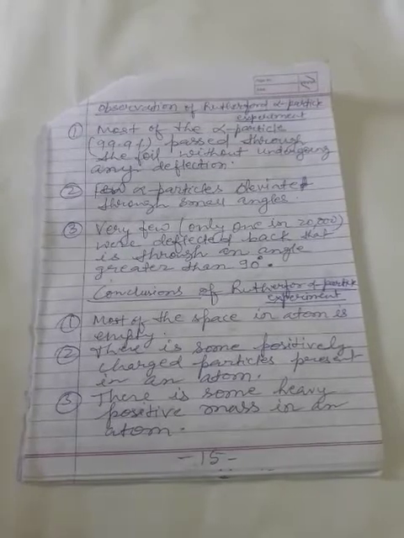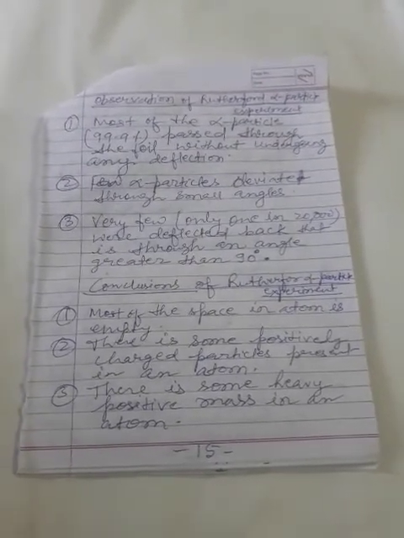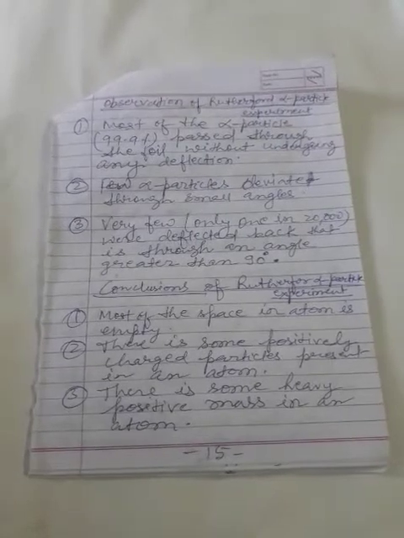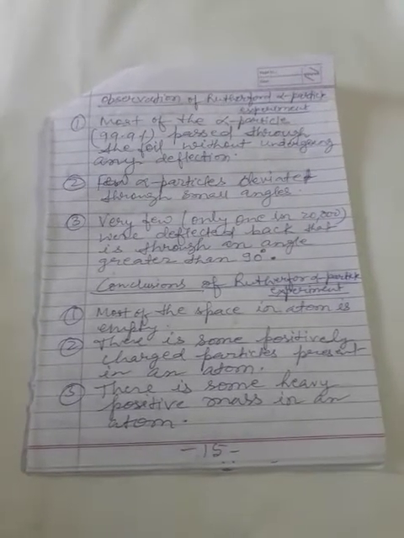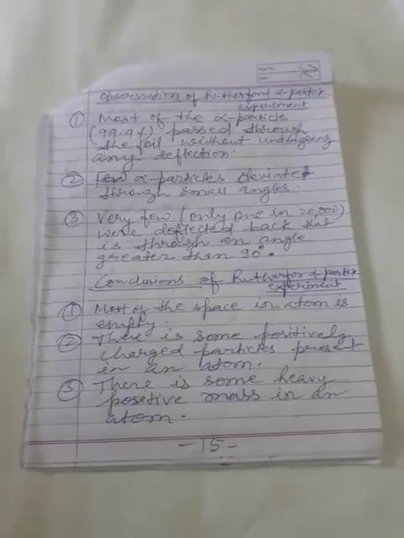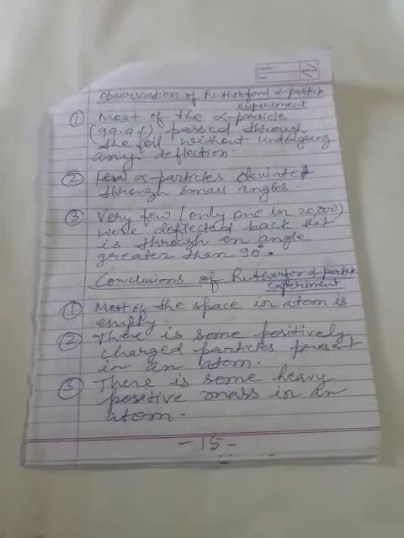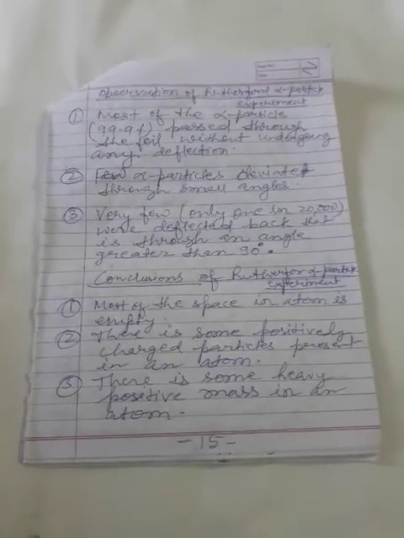First, most of the alpha particles, 99.9%, pass through the foil without undergoing any deflection. Second, a few alpha particles deviated through small angles. And third, very few, only 1 in 20,000, were deflected back, that is, through an angle greater than 90 degrees.